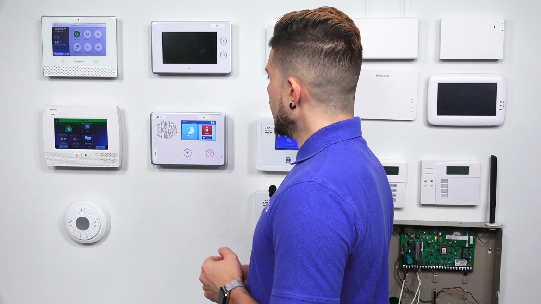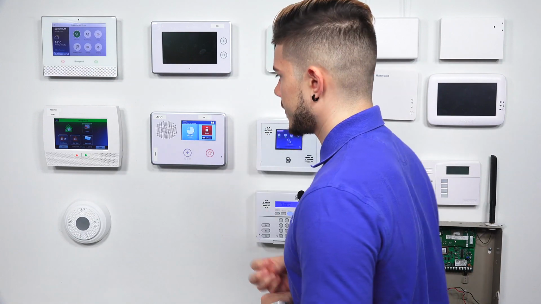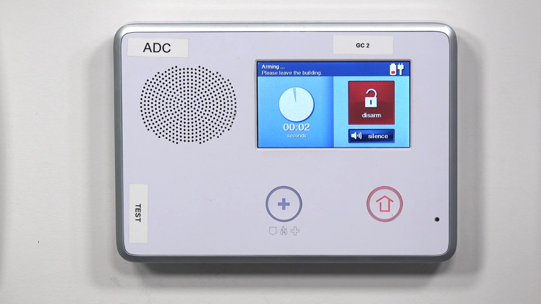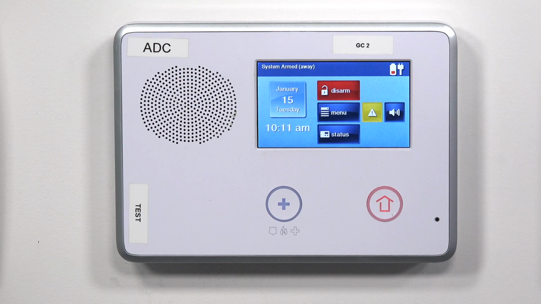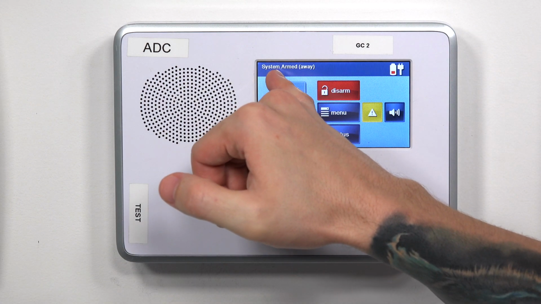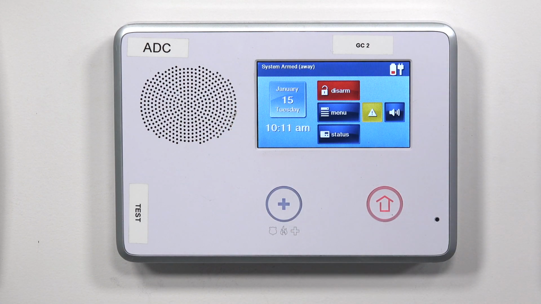All right. 30 seconds left. 15. 10 seconds. Notice as the seconds get close to 0, the beeping gets more frequent. It gets faster. And you'll see at the very top, system armed away. So that means that we disabled the auto stay feature. I didn't need to open up an entry exit door for the system to go into an arm away.